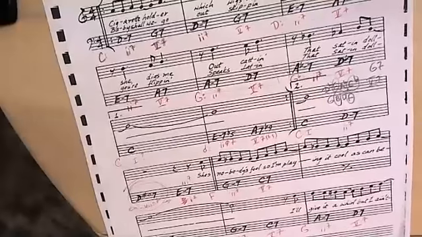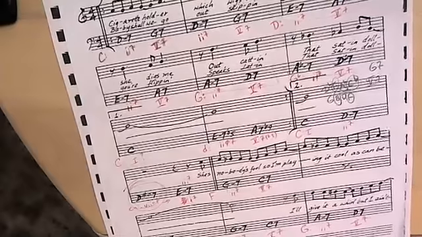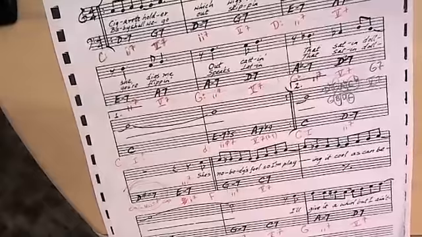Now, there are funky names for these called tritone substitutes, and I don't want to talk about why. That's a later conversation. If you must know, let's deal with that privately outside.